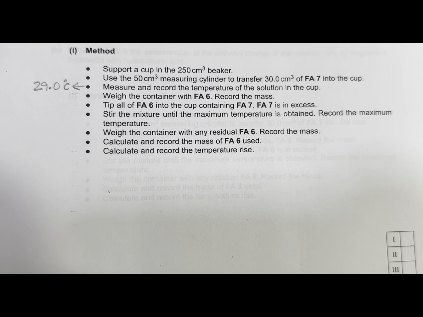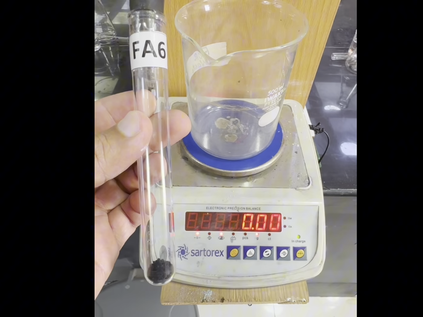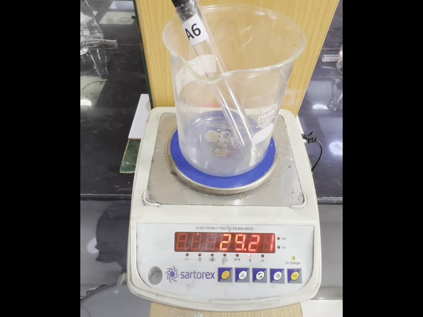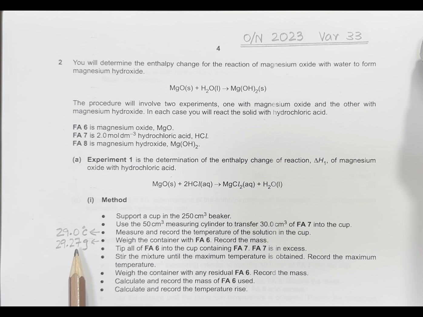The next point says weigh the container with FA6 and record the mass. The recorded mass is 29.27 grams. Tip all the FA6 into the cup containing FA7. FA7 is in excess, which means the hydrochloric acid is in excess.